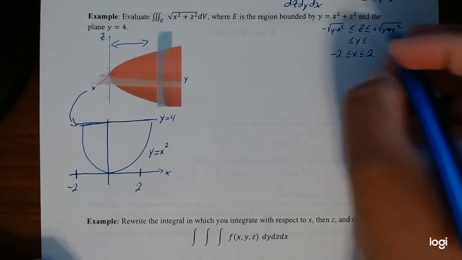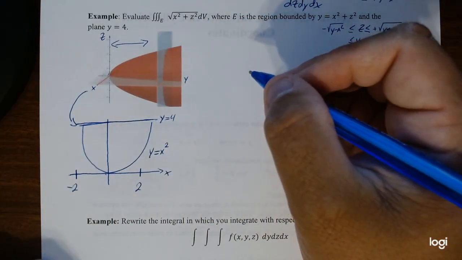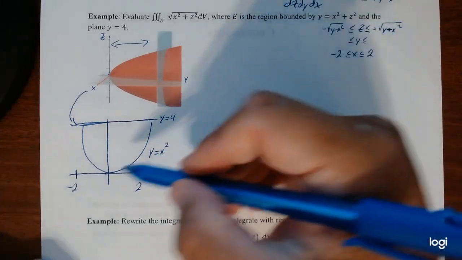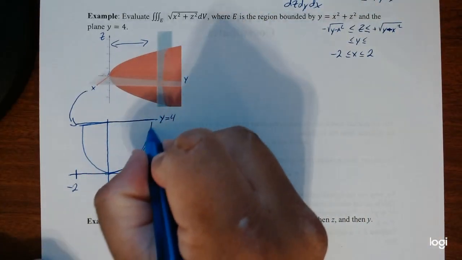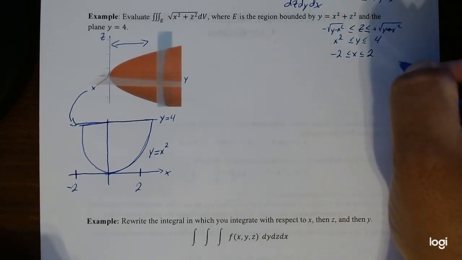All right, so now y goes from 0. Or actually, from the parabola up to 4. So from x squared to 4.